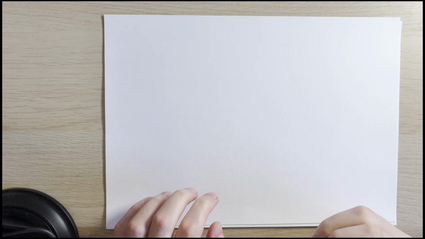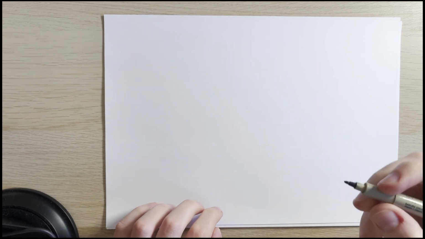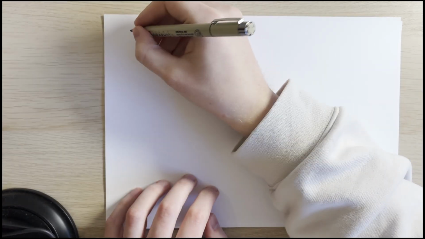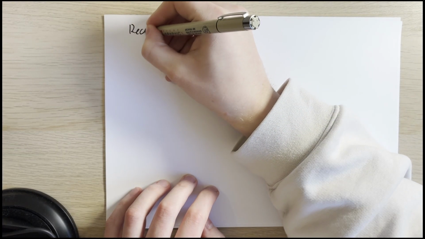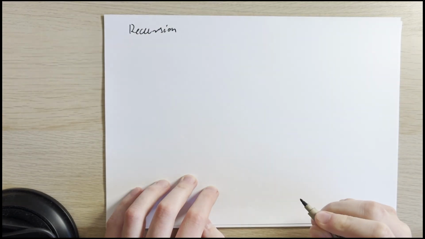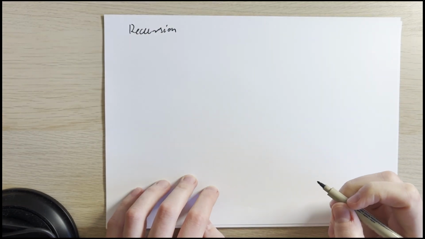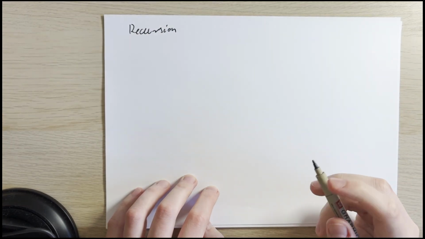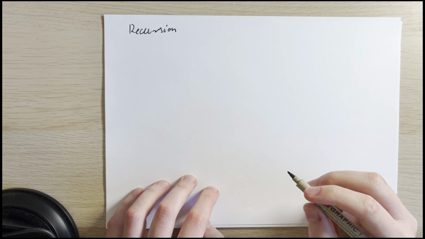Welcome. In today's video I want to introduce recursion and how it actually works. First I will quickly explain what recursion is. Recursion is a programming technique where a function calls itself to solve a smaller instance of the same problem.